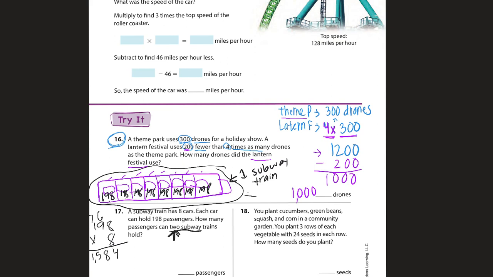So it's 2 of these things. If this is how much one train can hold, then to find out how many 2 trains can hold, I can either add 1,584 plus 1,584, or I can multiply it by 2.